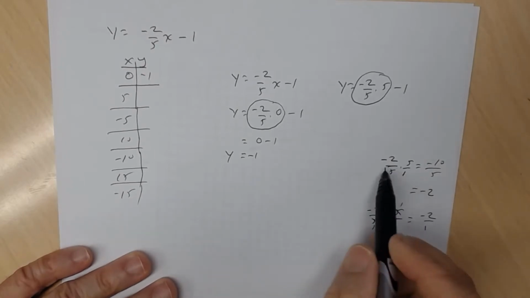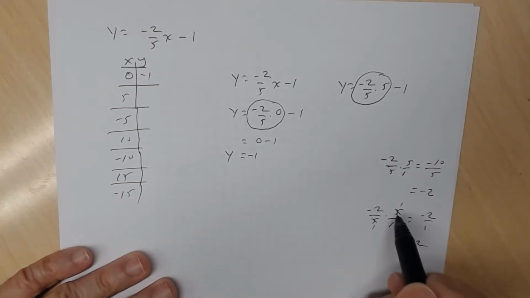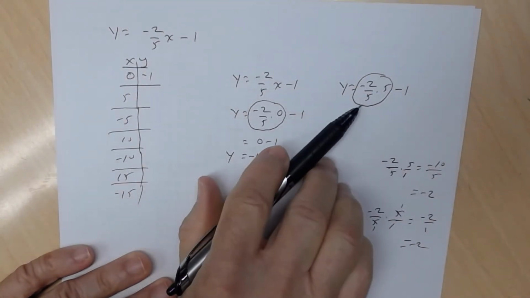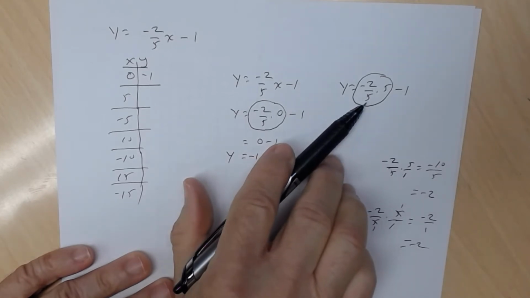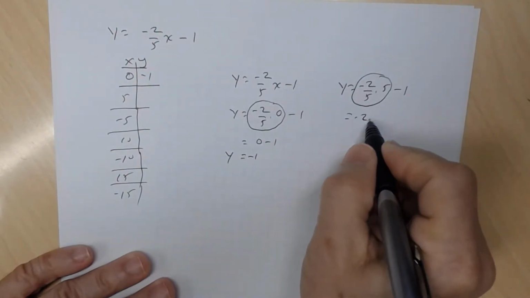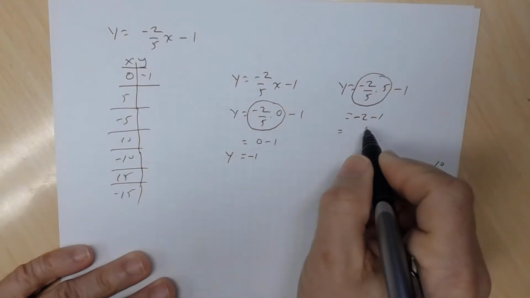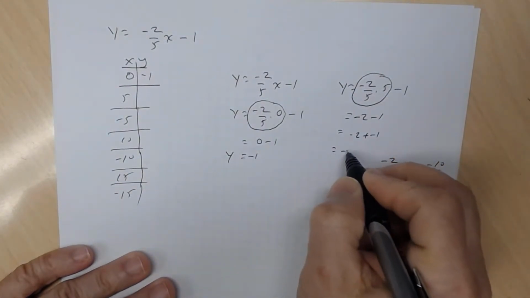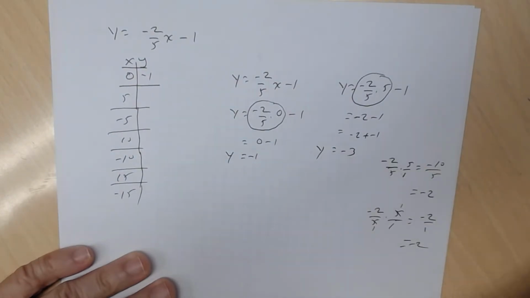Okay? So you can multiply first and then reduce, or you can reduce first and then multiply. Okay, so all we've done was find this to be negative 2. So I get negative 2 subtract 1, and negative 2 subtract 1 means negative 2 plus a negative 1, which is a negative 3. So y is negative 3.